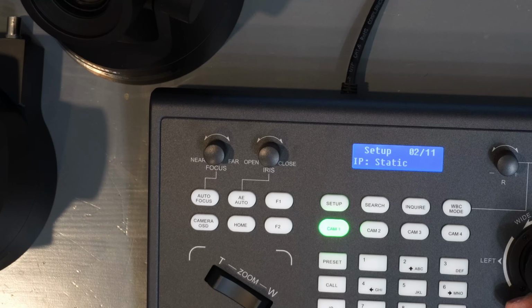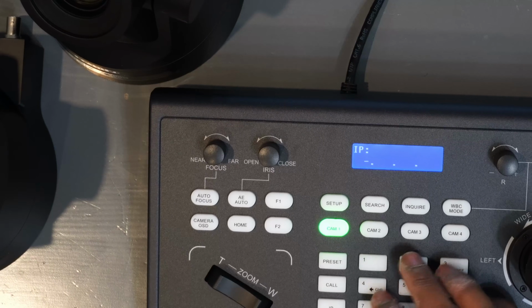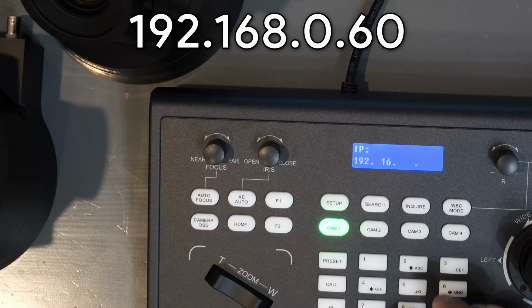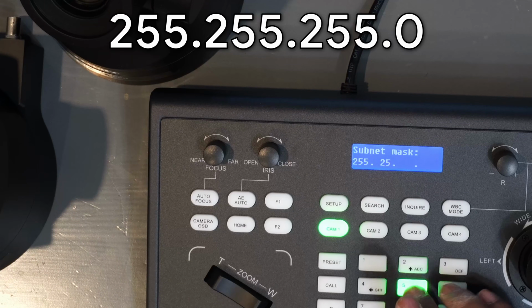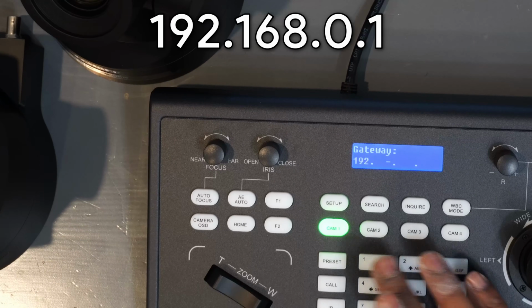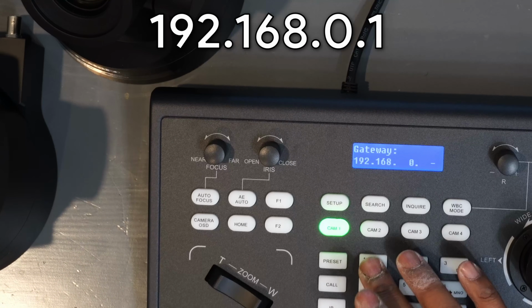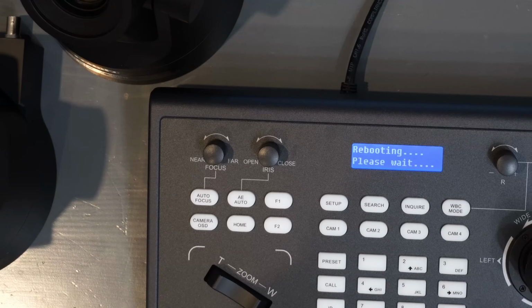Let's press enter or the center button on the joystick, and let's set our IP address. Now again, we are doing this as the cameras are 61 and 62, so we're gonna set this to 60. That's 192.168.0, push over, 60. Enter. Subnet mask 255.255.255.0. And our gateway is 192.168.0.1. Enter. It's set, now it's gonna reset.